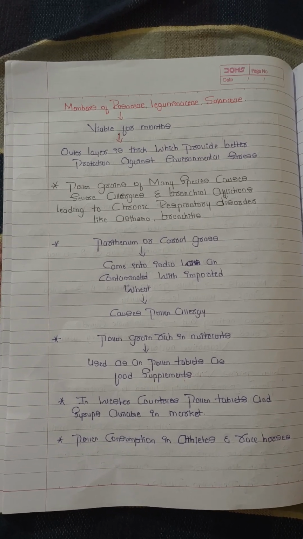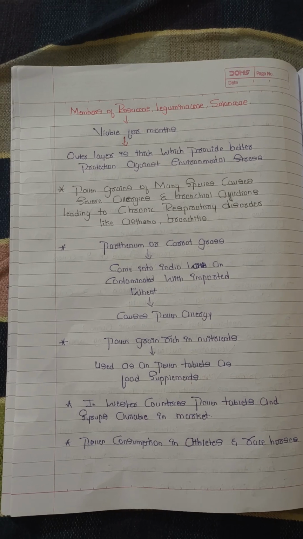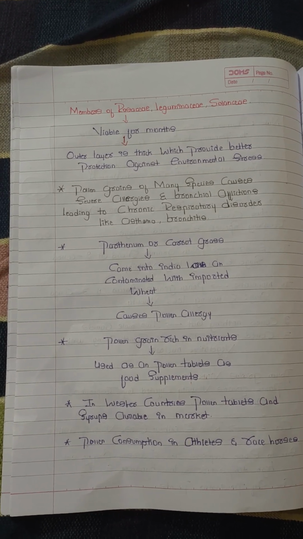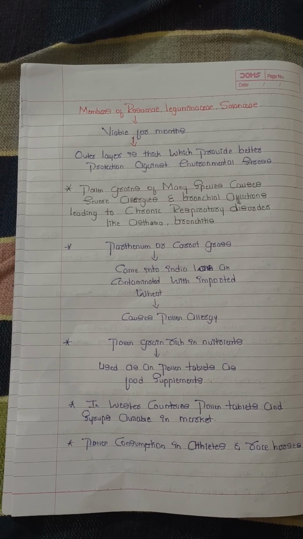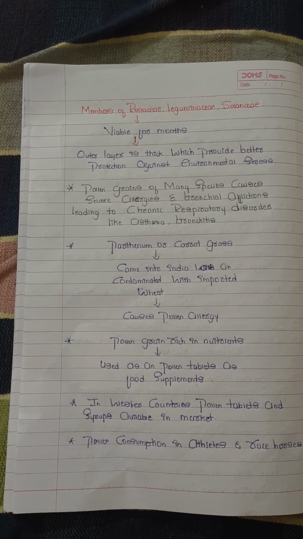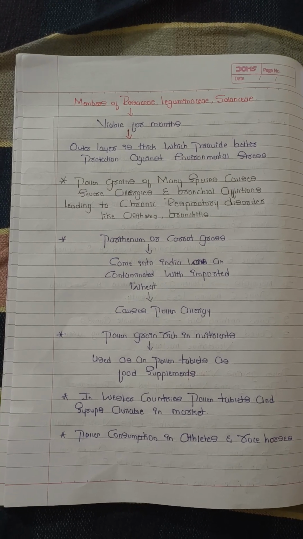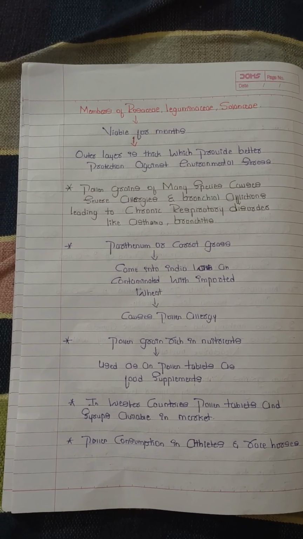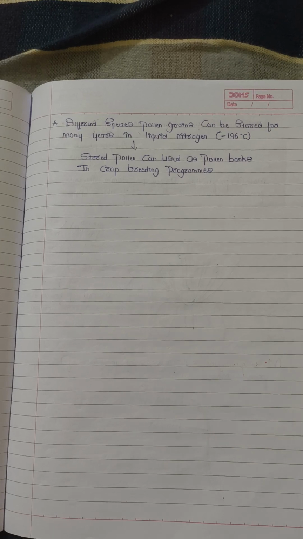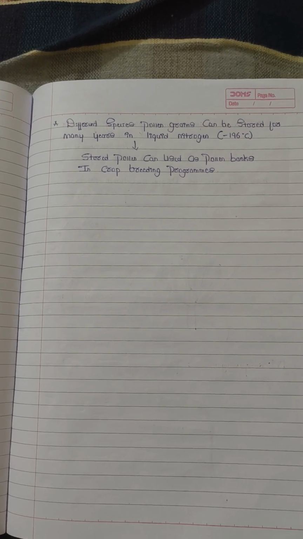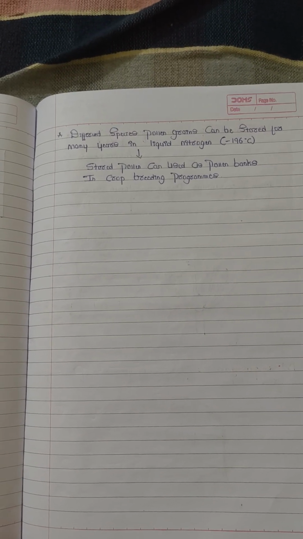Because pollen grains are rich in nutrients, they can be used as pollen tablets, as food supplements. In Western countries, pollen tablets and syrups are available in the market. Pollen is consumed by athletes and race horses to give more energy. Pollen grains of different species can also be stored for many years in liquid nitrogen, just like when we store semen, which contains sperm.